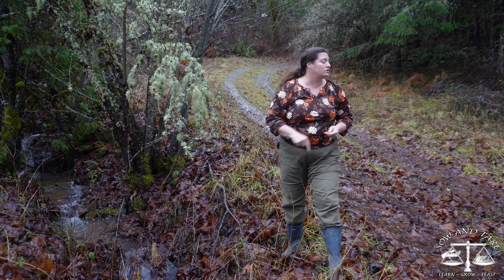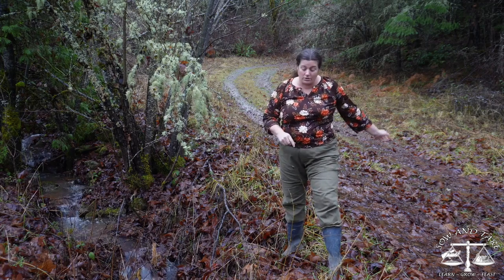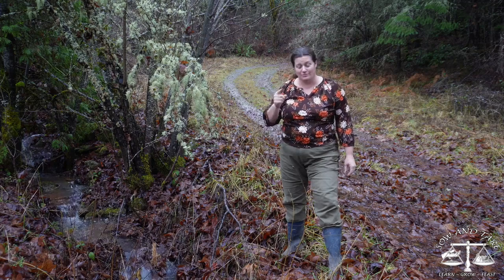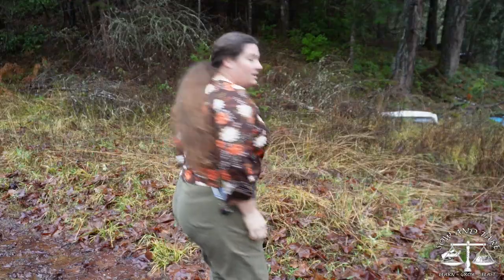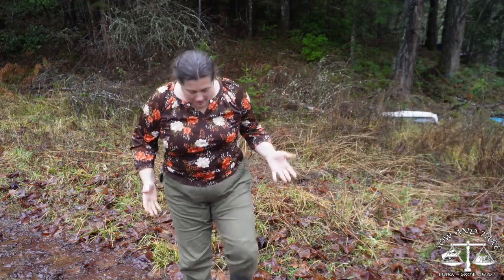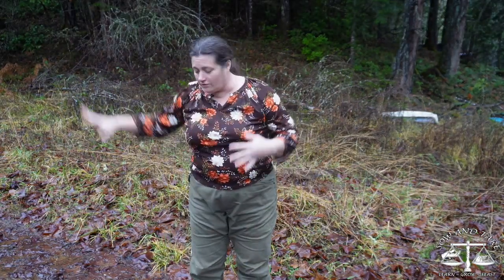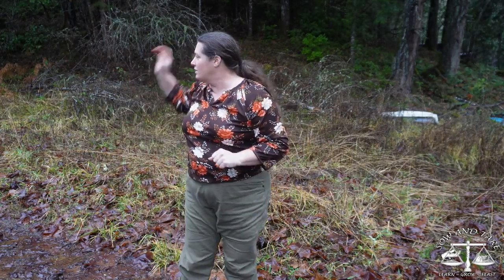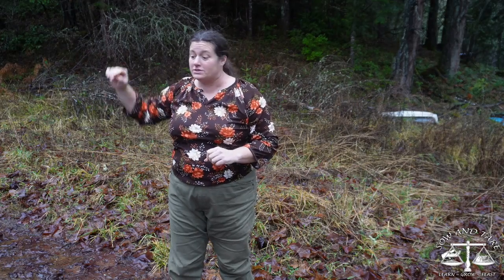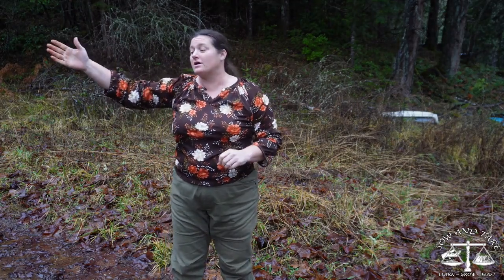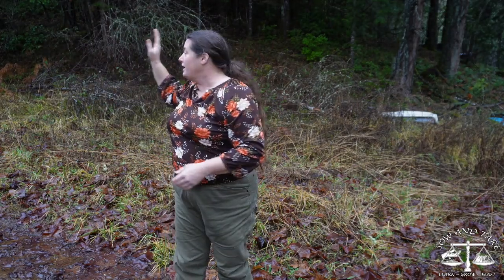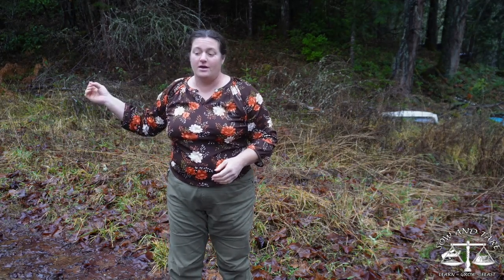So let's go over here and I'll show you another thing related to this road. I'm standing in the road right now. I can splash. It's very splashy. It's flowing at a really good pace. What this tells me, because I know up the road it is coming out of the road, is that it's not coming off the hillside and it's not coming out of the stream we just saw. It is coming out of the ground, and it's coming out of the ground at the road.